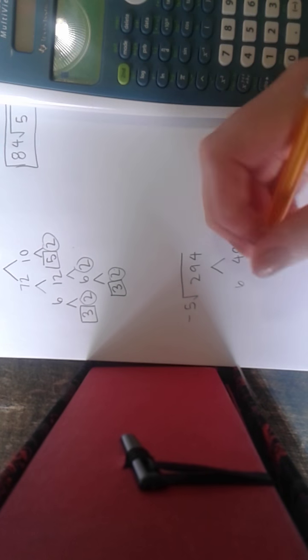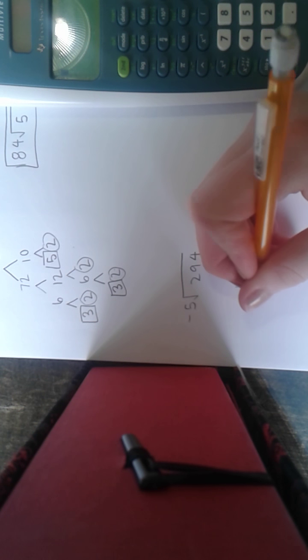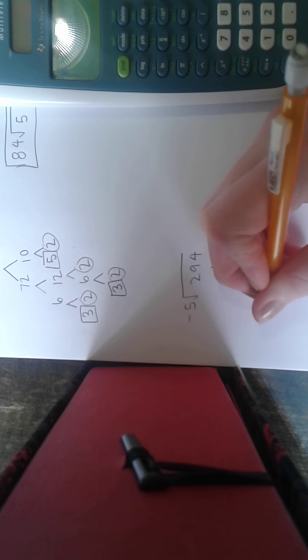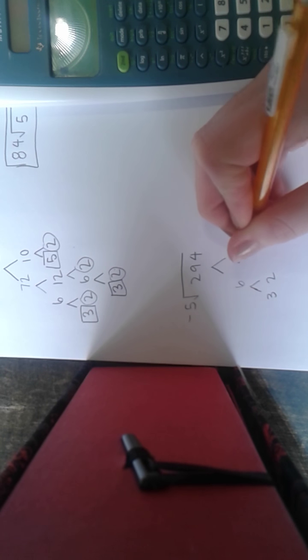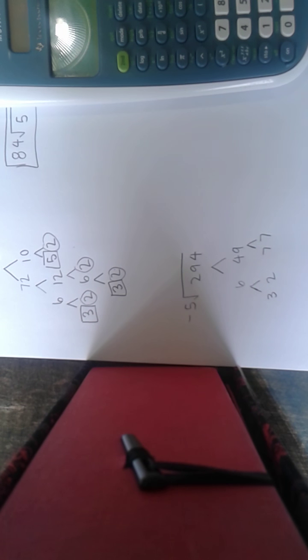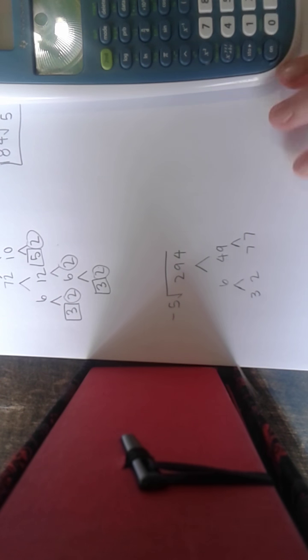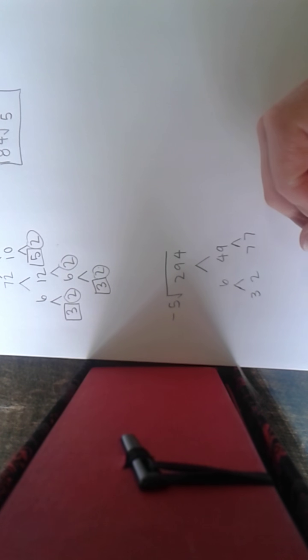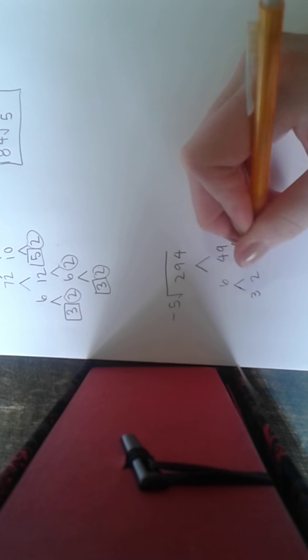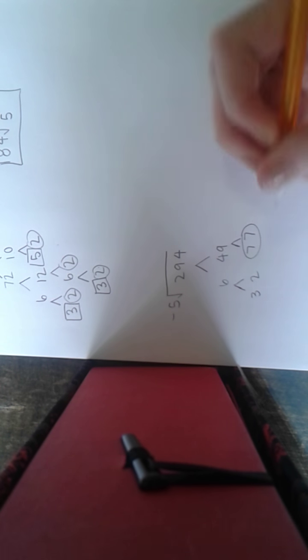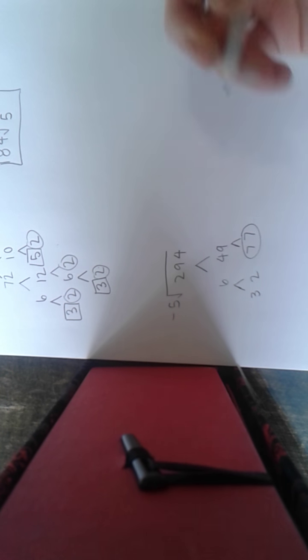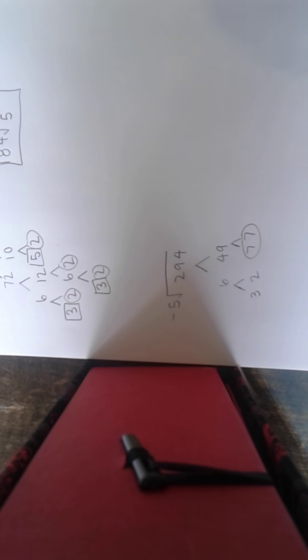Okay, so now we can tree off these numbers. Factors of 6 are 3 and 2, and factors of 49 are 7 and 7. We can't tree off any of these numbers because they're already factored as far as they can. So now we know that there's 2 7s, so we're going to circle that off. And then there's 3 and 2, which we're going to leave because there's no duplicates.